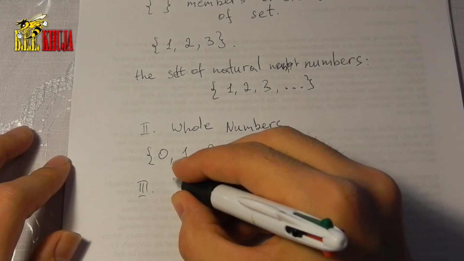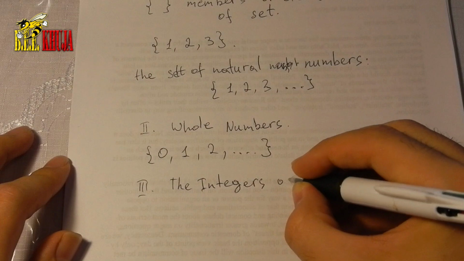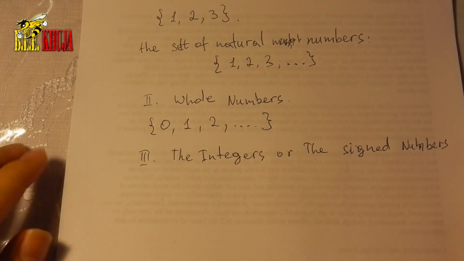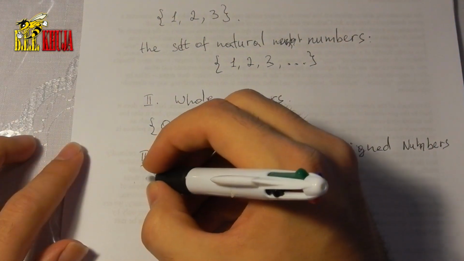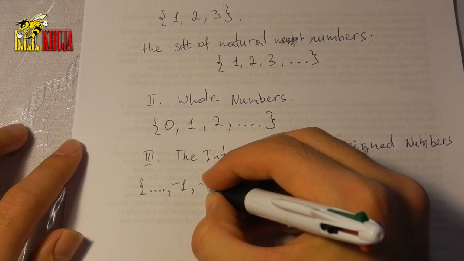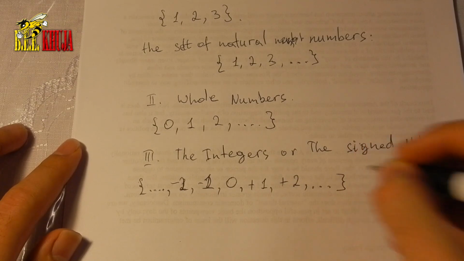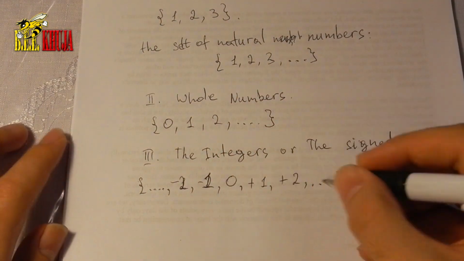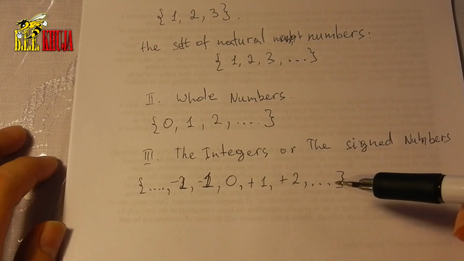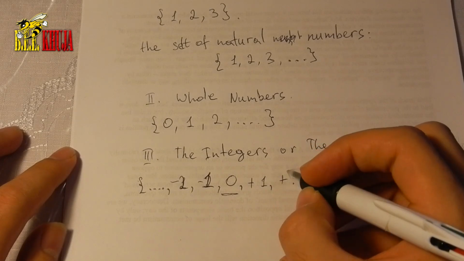We have integers, also called the signed numbers. And the set of integers or signed numbers goes from negative infinity till positive infinity. Or you can call them whole numbers, but including the sign of negative or positive. Also, for 0, we don't put a sign of negative or positive.